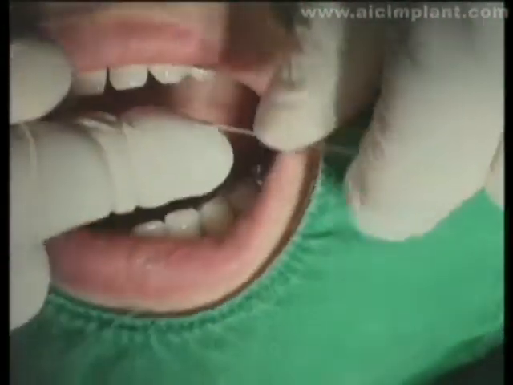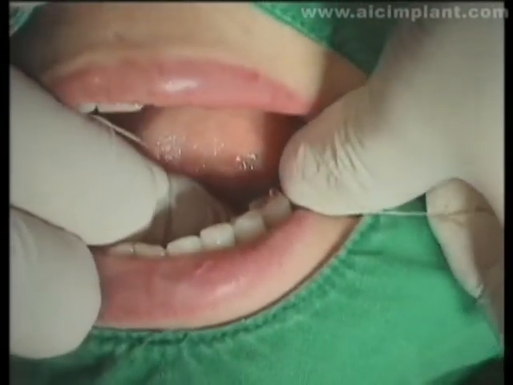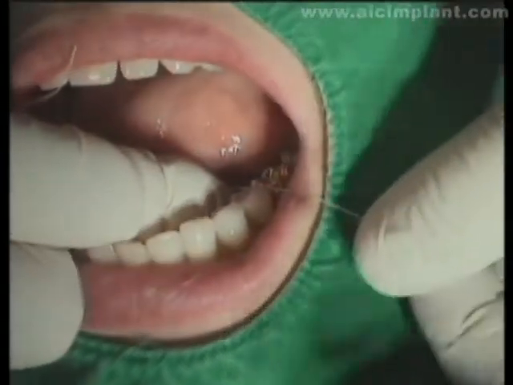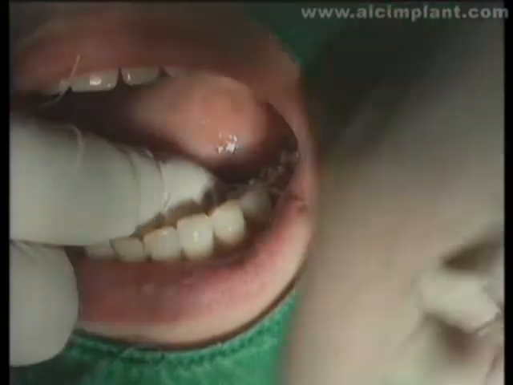The intensity of the contact points and margin fitness must be verified before proceeding with the occlusal adjustments.